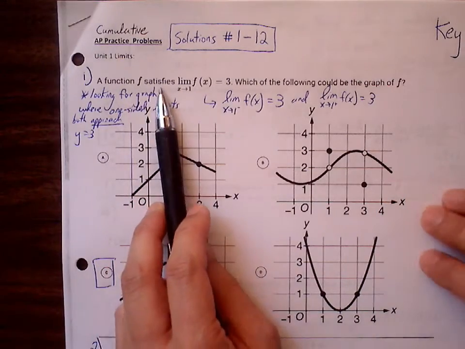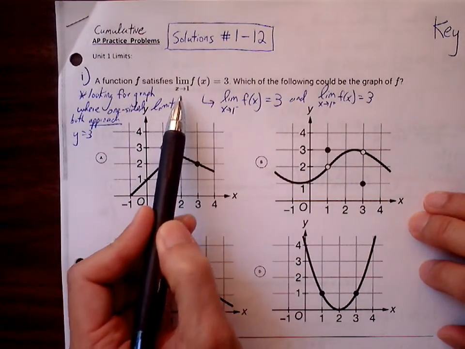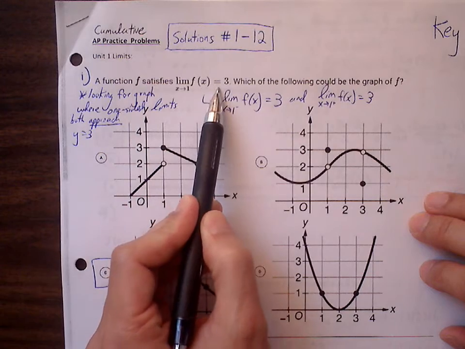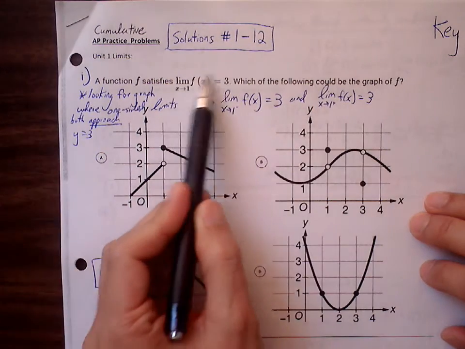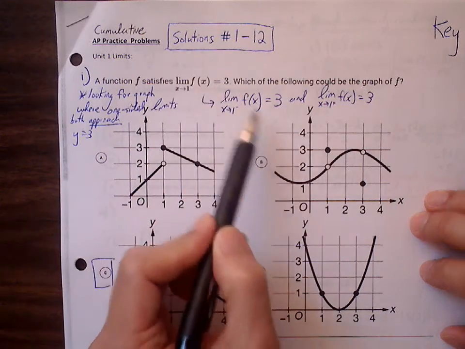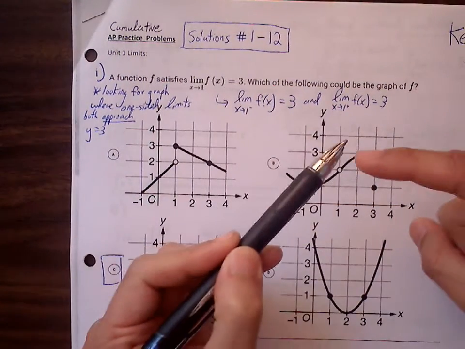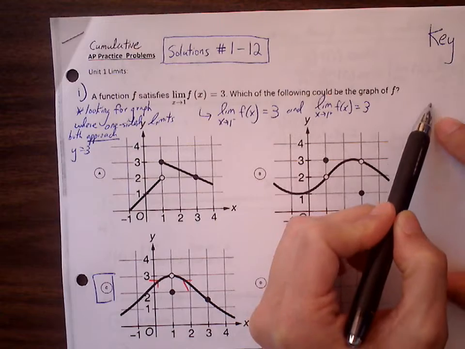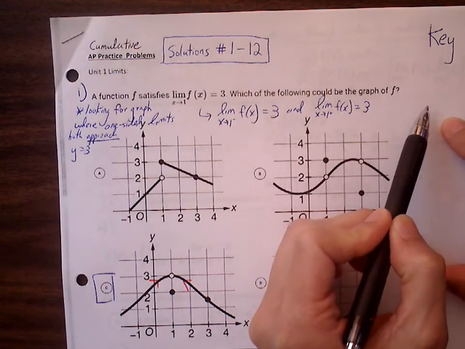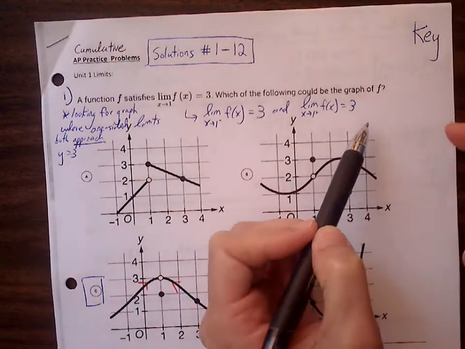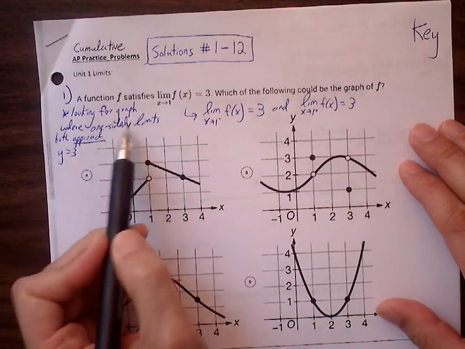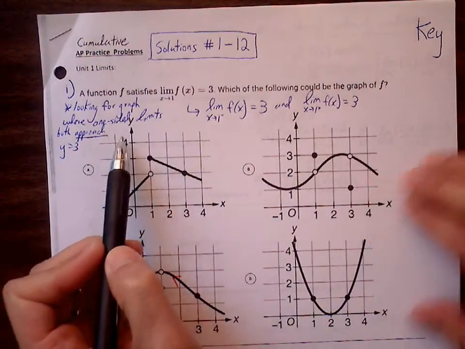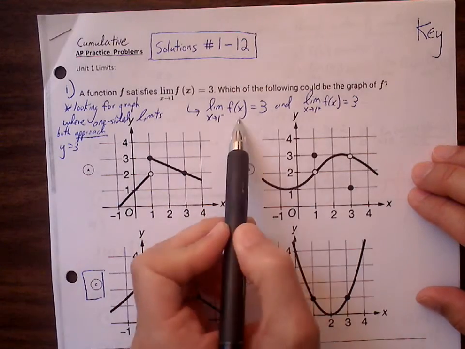Function f satisfies the limit as x approaches 1 of f of x equals 3. So which of the following could be the graph of f? If a true limit exists, that means the graph is going to have to approach the same y value from both sides. The point doesn't have to exist, but the graph does have to move towards the same y value. So we're looking for a graph where both sides approach 3.